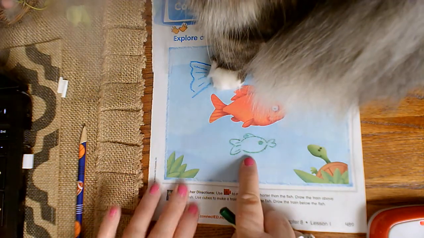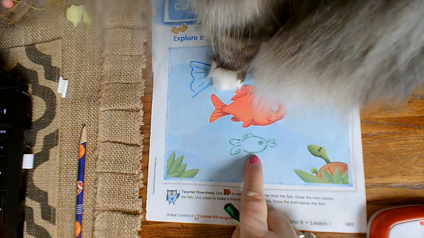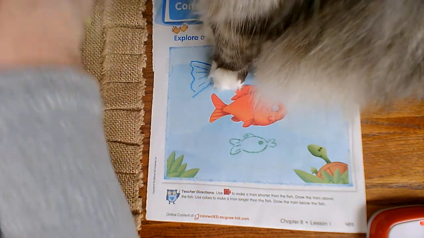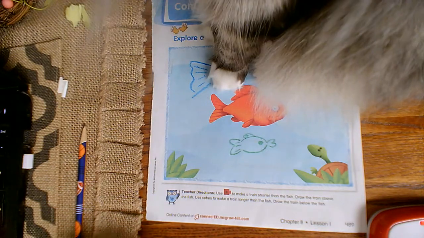So the green fish is shorter than the orange fish. Okay, remember we're talking about length.